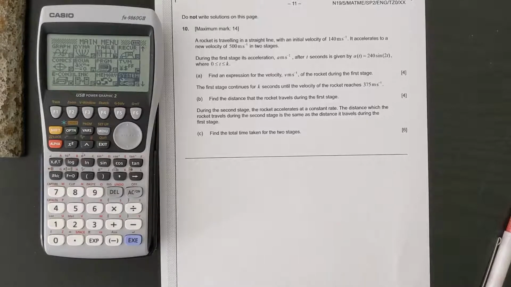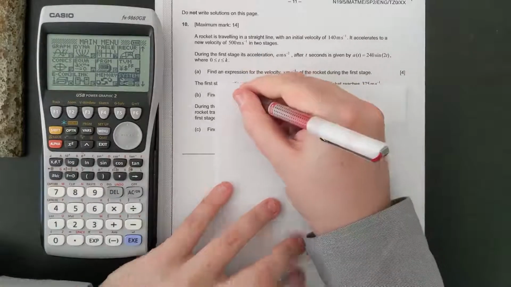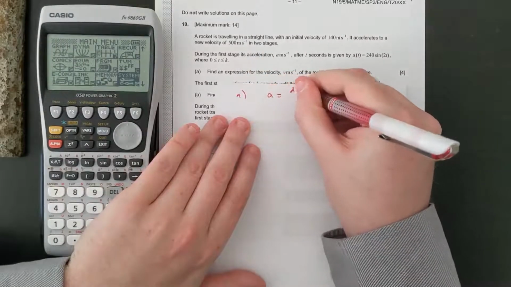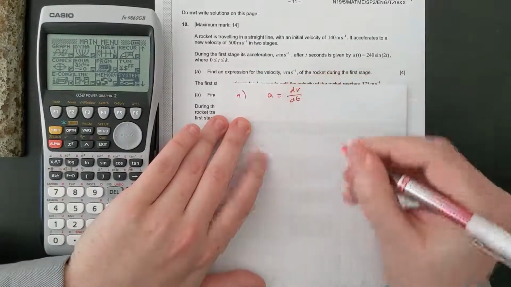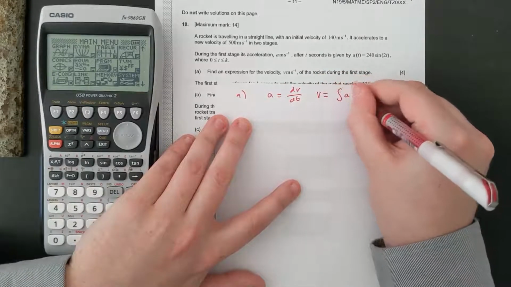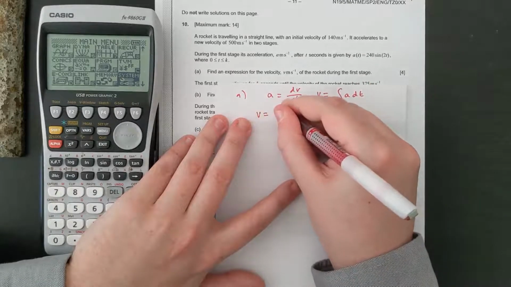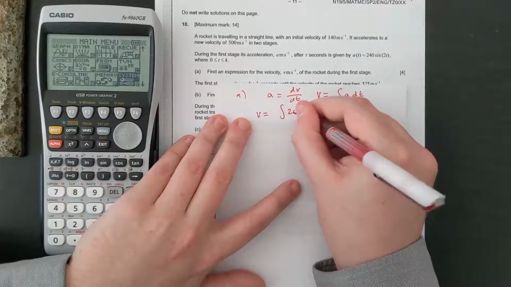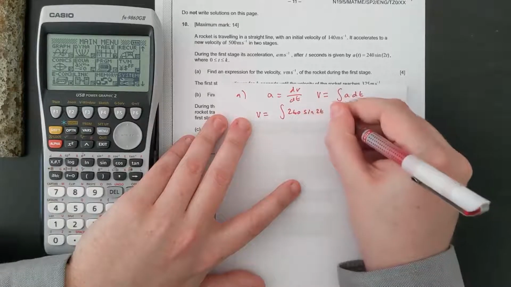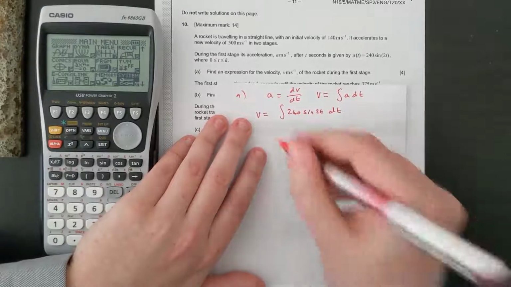And you're asked to find an expression for the velocity, v metres per second, of the rocket during the first stage. So we know, for part A, that a is equal to dv/dt. Acceleration is change in velocity over change in time. And therefore, v is equal to the integral of a dt. So in this case, v is equal to the integral of 240 sine 2t dt, which you may well be able to do in your head, which is great if you can.